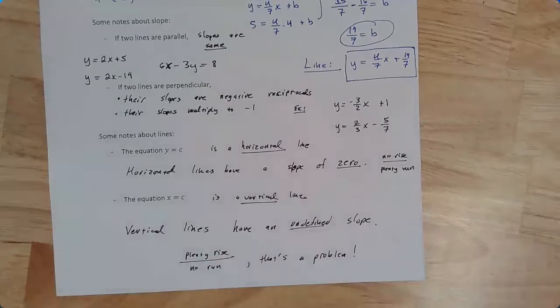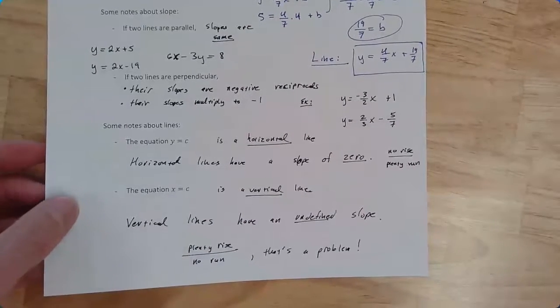I should also mention, just because we're here, vertical lines are the only kind of line that isn't a function, because it fails the vertical line test pretty hard, right? If you draw the vertical line on the vertical line, it's touching all the points, which is the problem. So those are the only kind of line that isn't a function.